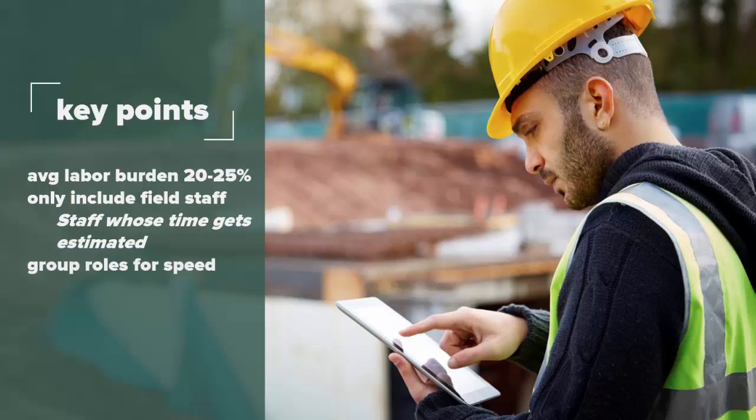You may want to group roles together for speed. I'll do that when we do a sample. I will show you how to group roles together so that you're not putting in one employee at a time. Certainly makes it faster to build a budget for companies with a lot of employees.